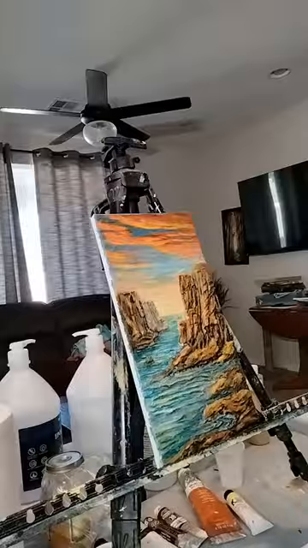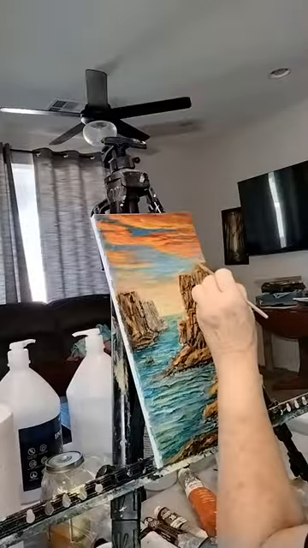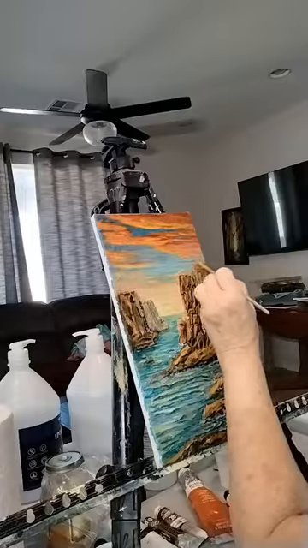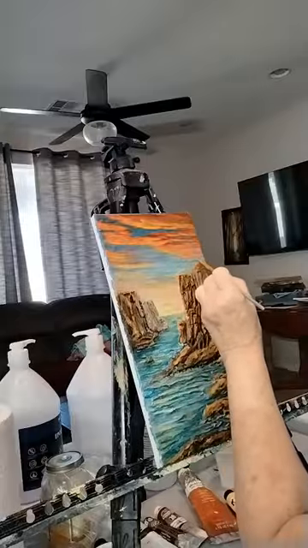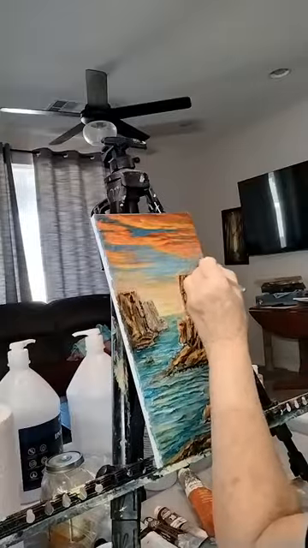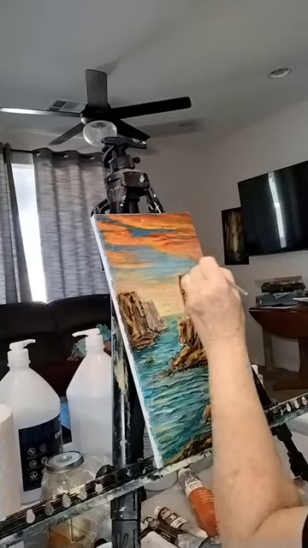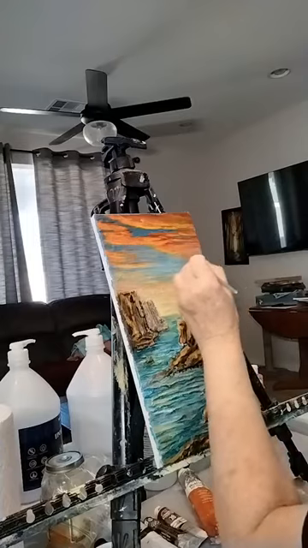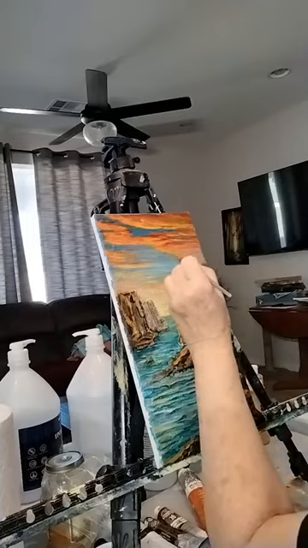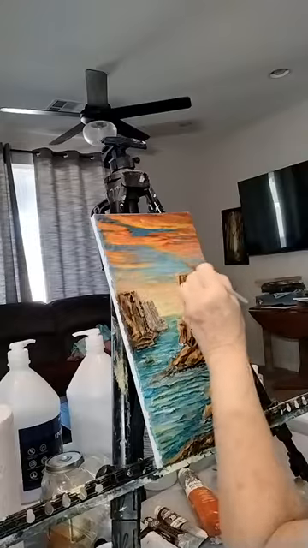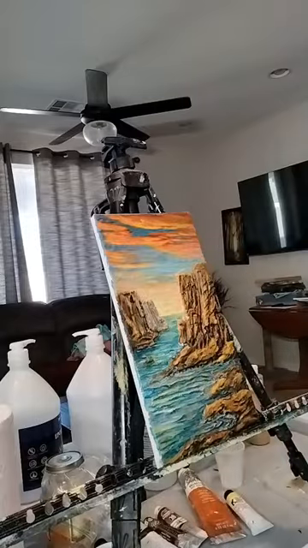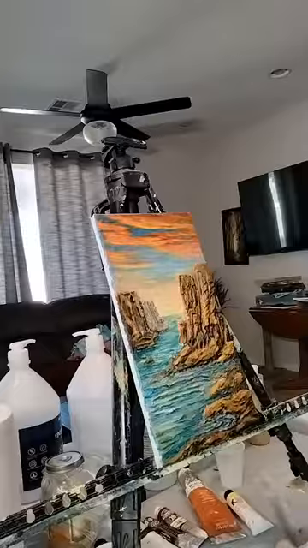Okay, a little bit of darker blue because it's just a little bit too bright right there. That would have been easier if I waited until the paint dried. But I'm just not in the mood to wait. I want to make that look like I intended that to be.